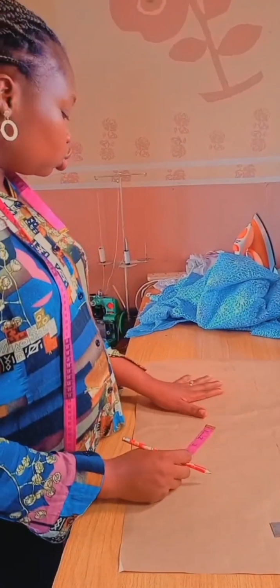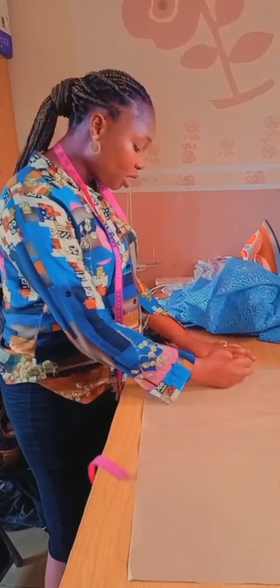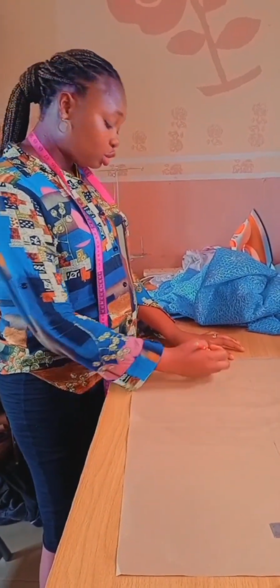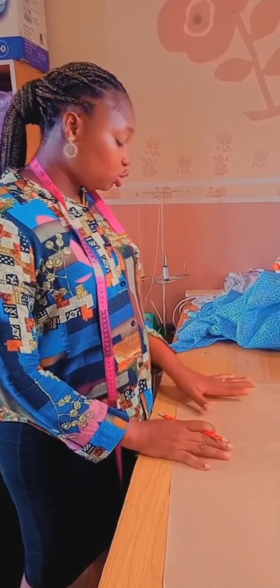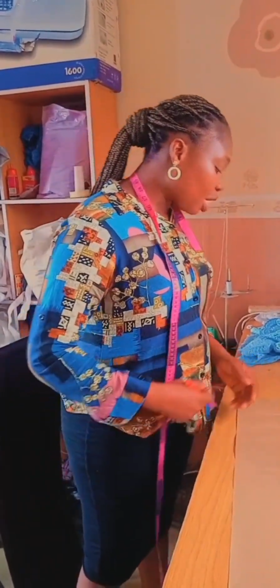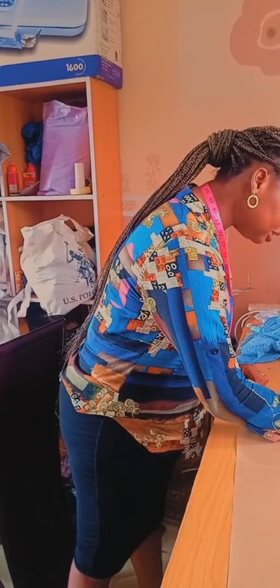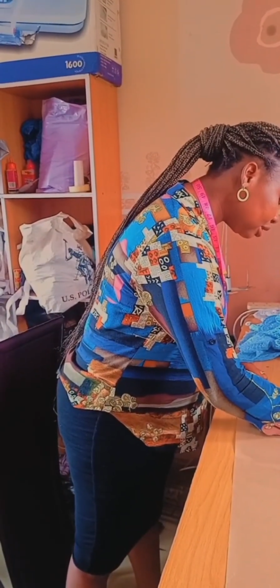And also to determine the armhole, you divide your bust by 6. The answer you get, you will add 1.5 to it. So now we'll be calculating 38 inches divided by 6 plus 1.5.